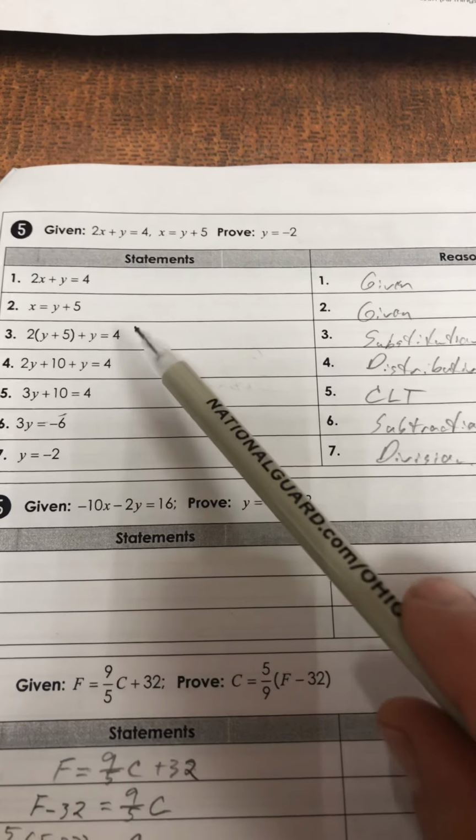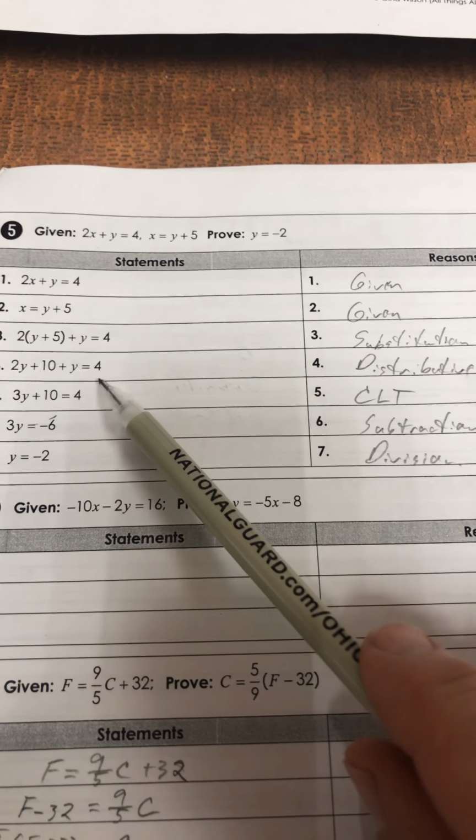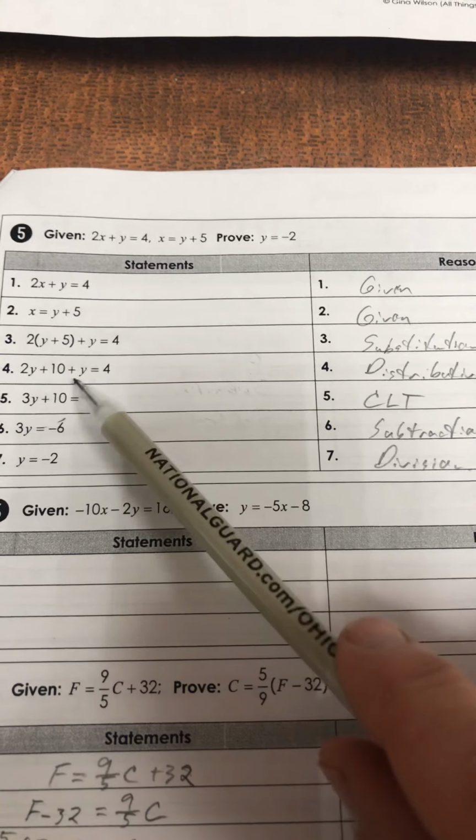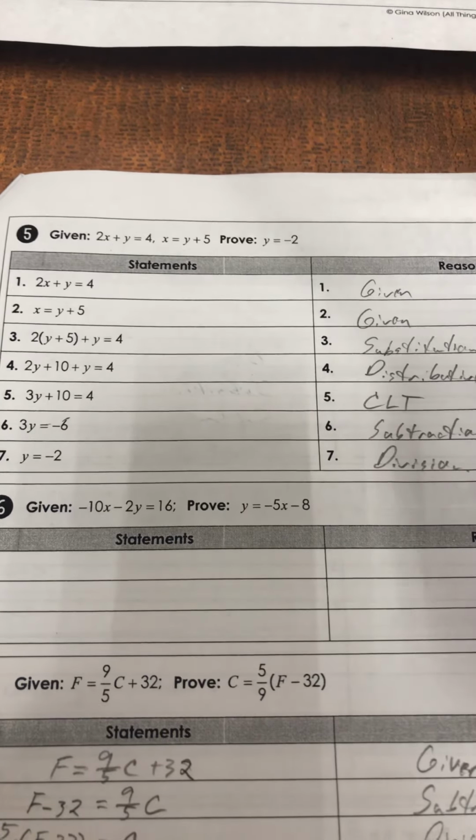So we're given these 2 things. There's a substitution property, and then there's a distributive property that's used, then a combining like terms, and then a subtraction and a division.